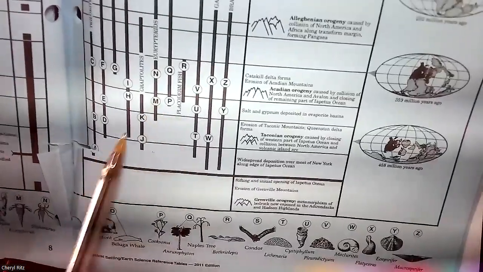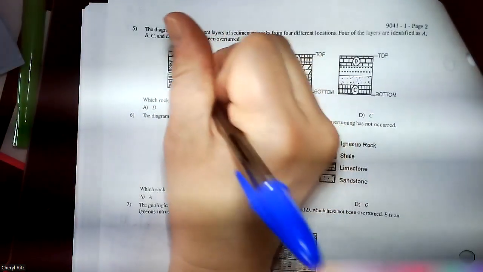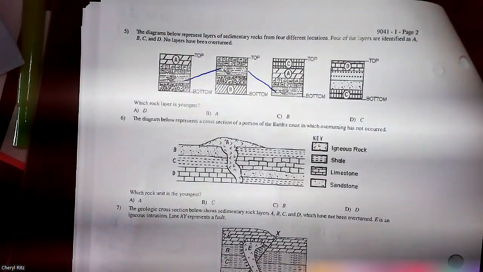They are the index fossils on the bottom of this page. So in fact, that's this guy, letter Z. We know that Z only existed for this small period of time. So the fact that there are two of the exact same thing tells us those two layers, and this guy right here, those three rock layers are the exact same age.